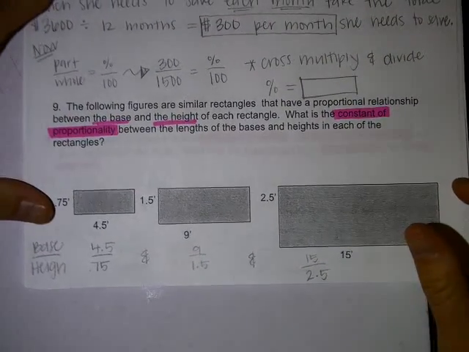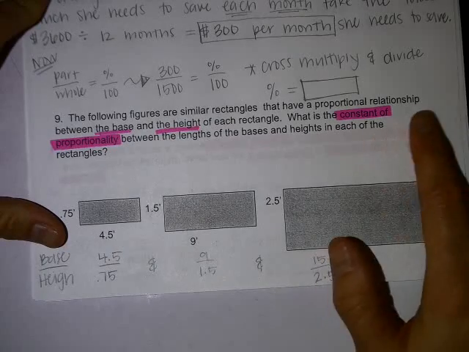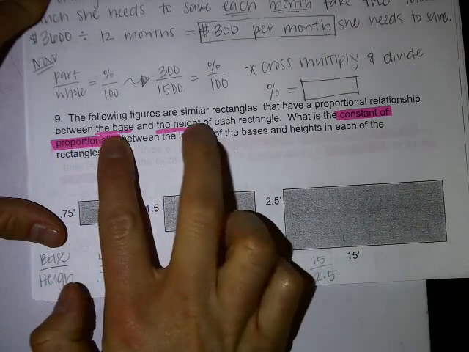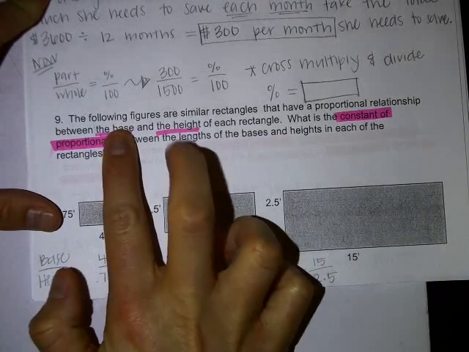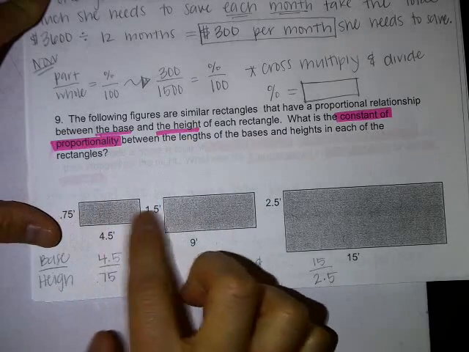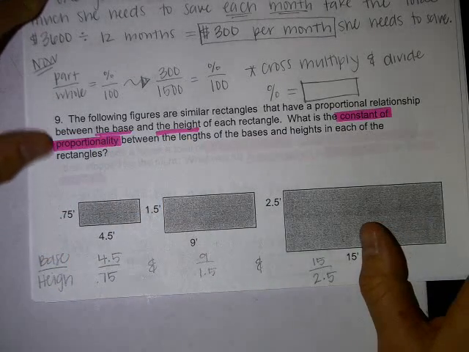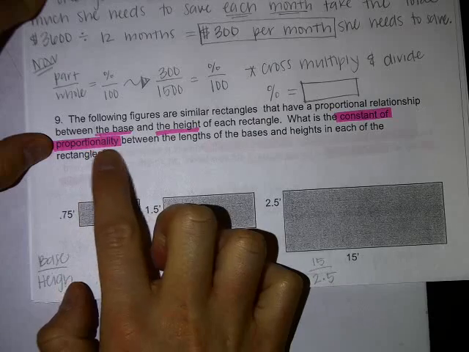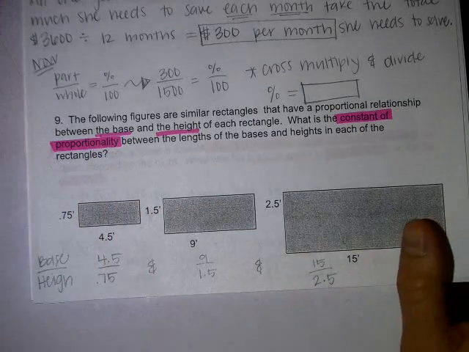Alright, number 9. The following figures are similar rectangles that have a proportional relationship between the base and the height. Okay, so they said base first and then they said height. So the base to height of each rectangle. What is the constant of proportionality? Meaning just kind of that K that we talked about.